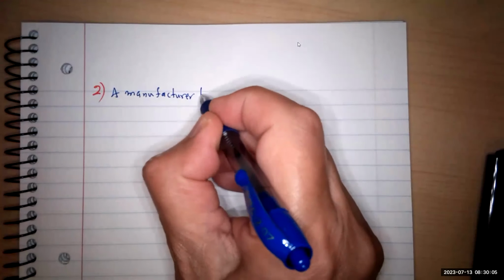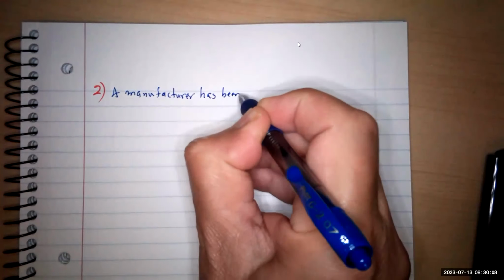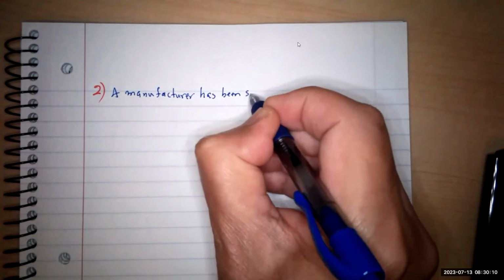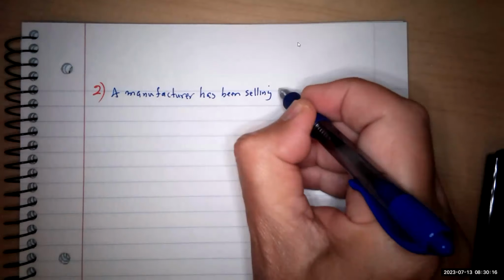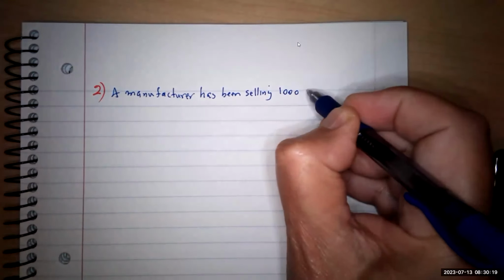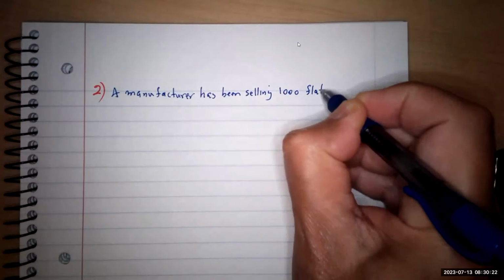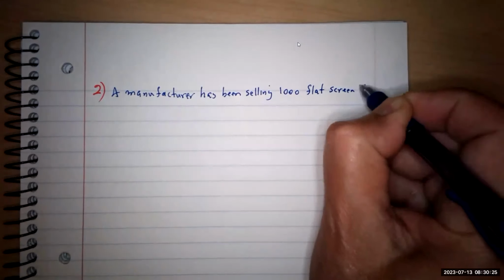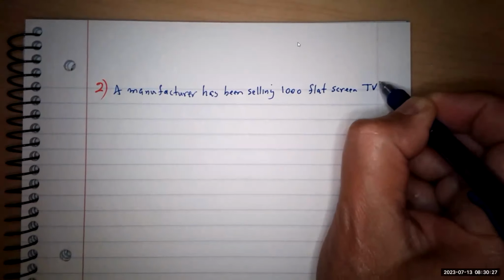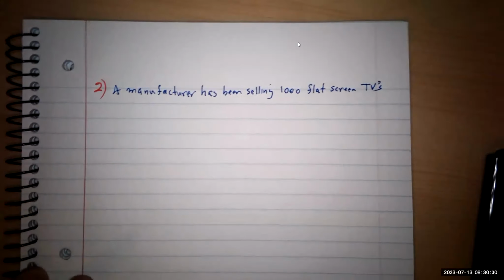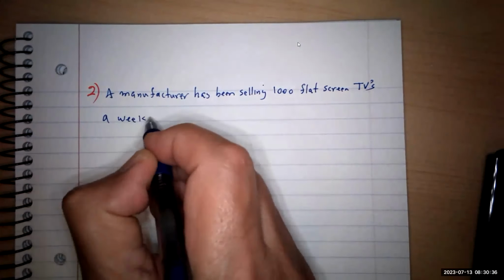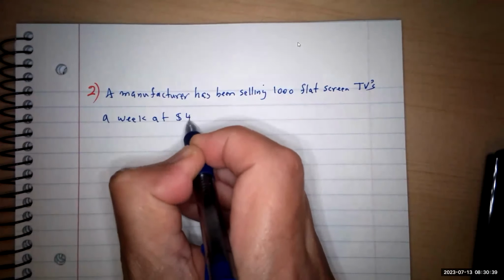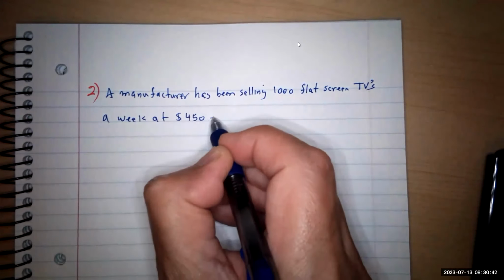A manufacturer has been selling 1,000 flat screen TVs per week at the price of $450 each.